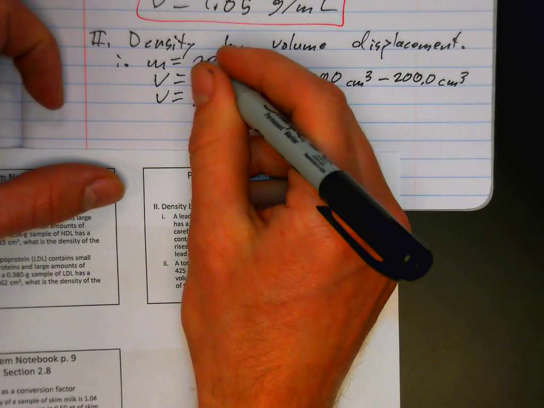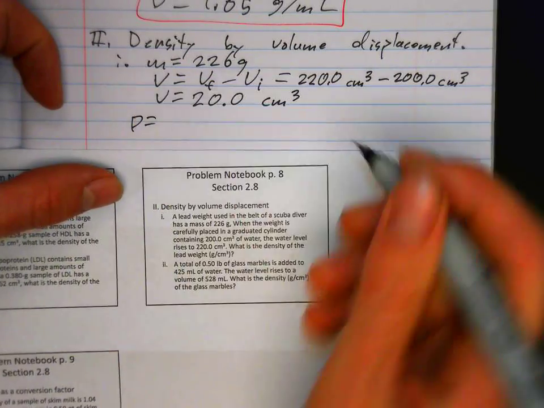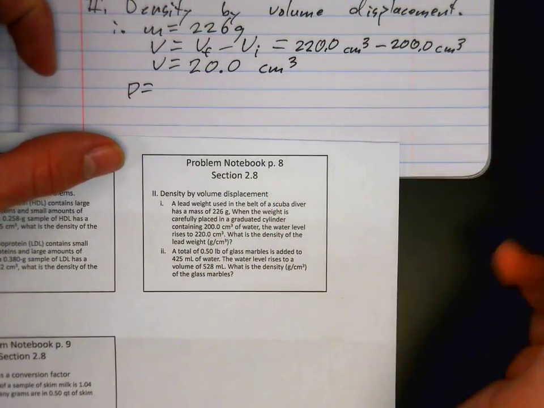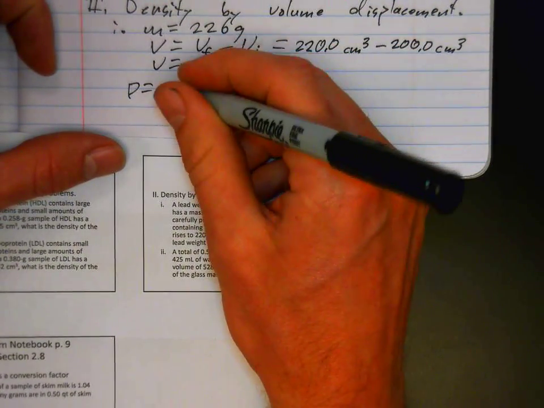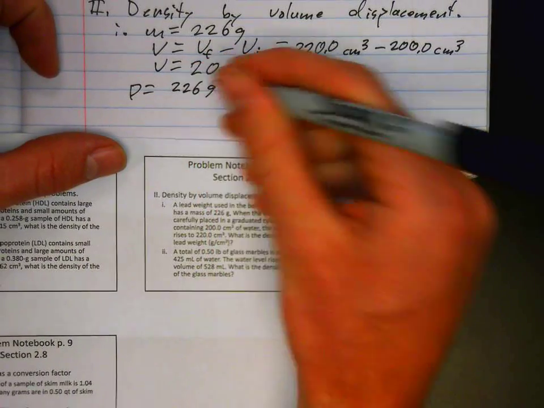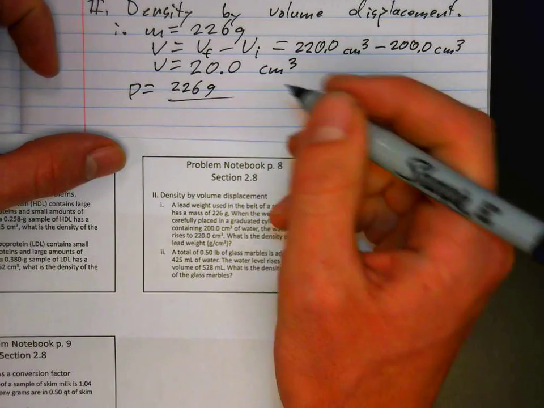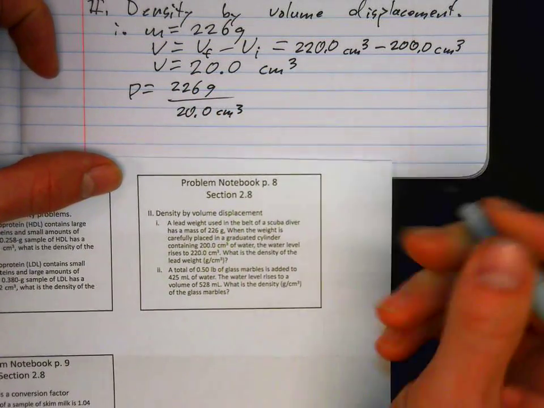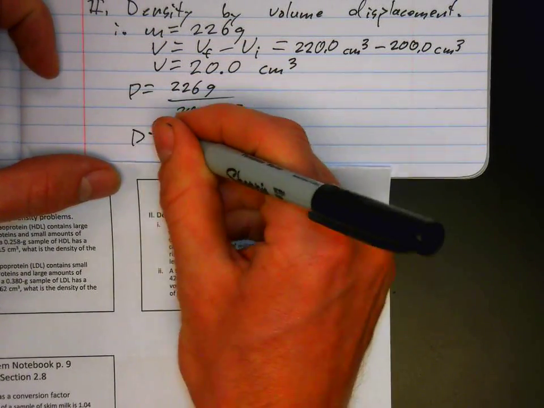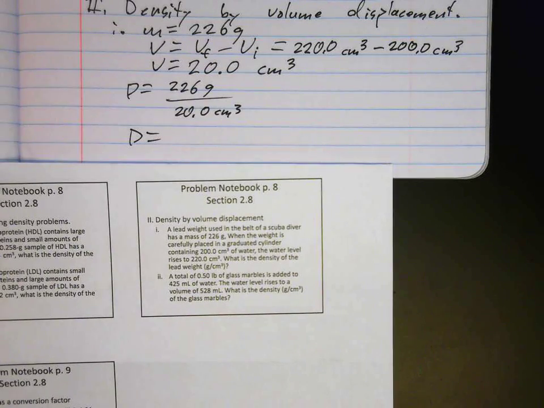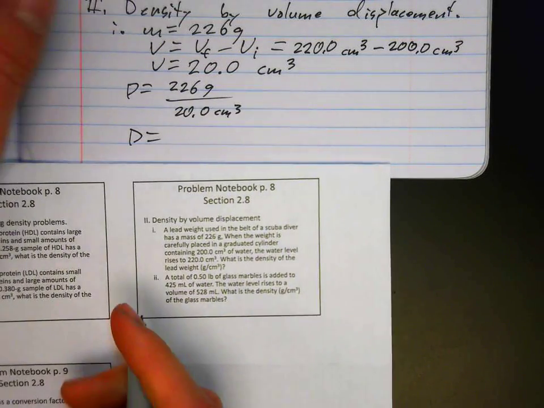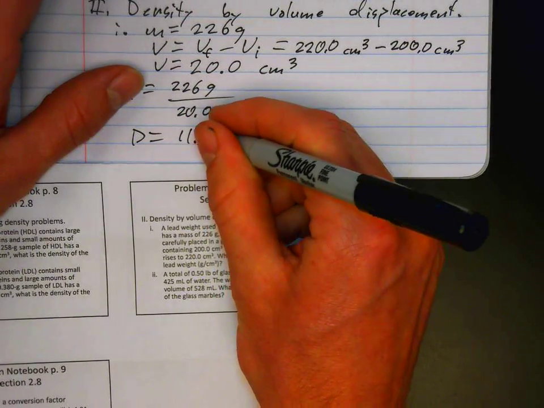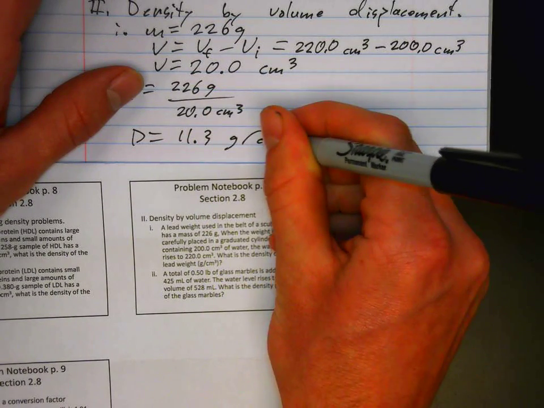Okay, so now that we have the mass and the volume, we just go through the same process. Density is the mass divided by the volume. So we have 226 grams divided by 20.0 centimeters cubed, and so we just calculate to 11.3 grams per centimeter cubed.